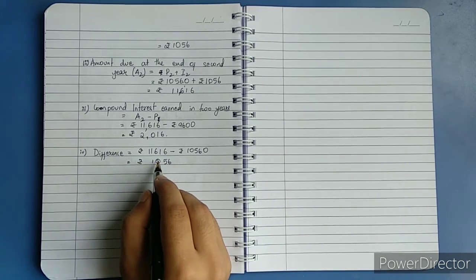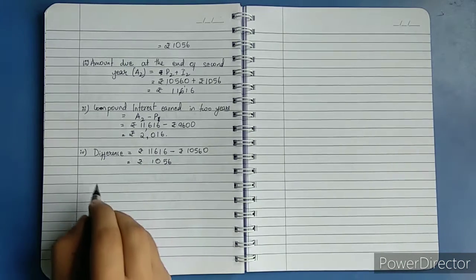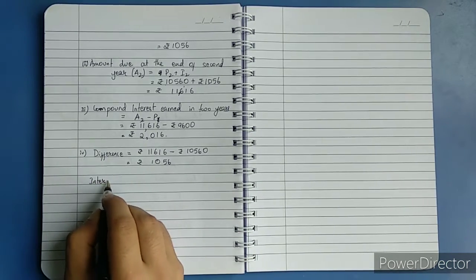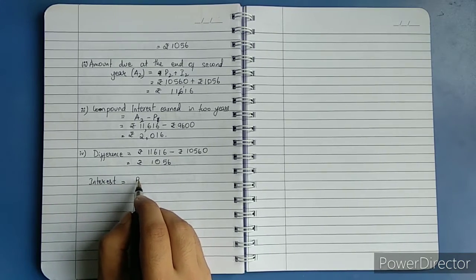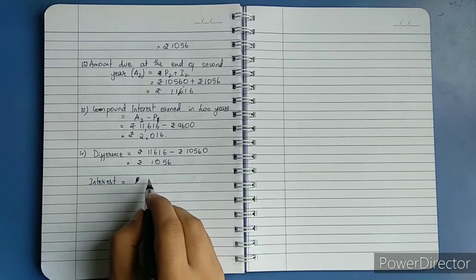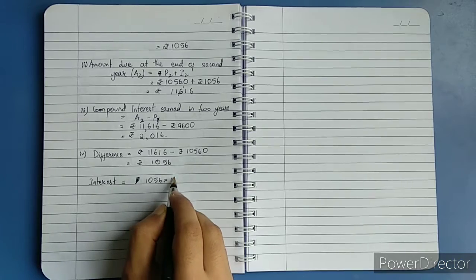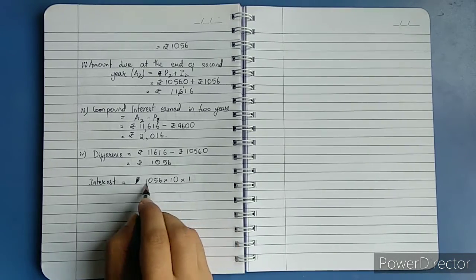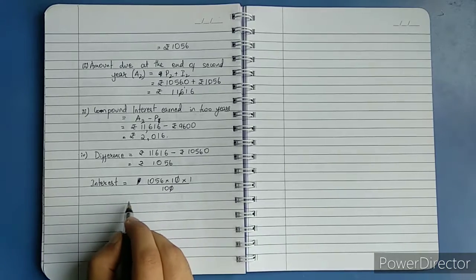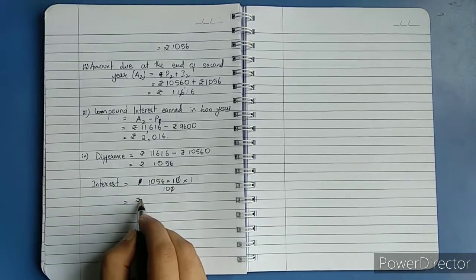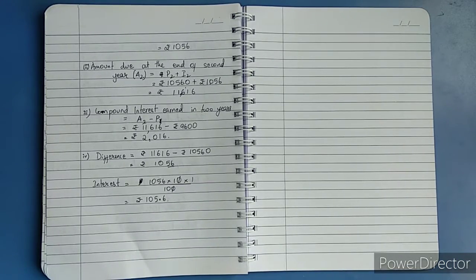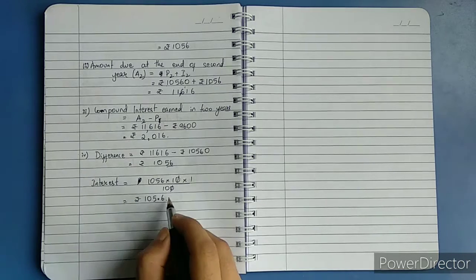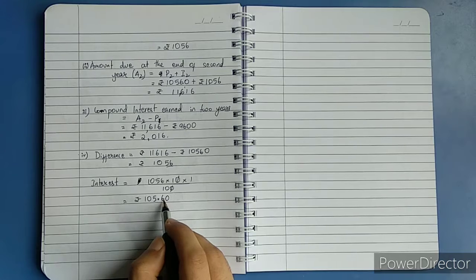This will be equals to rupees 1056. So now we need to find the interest on the sum for 1 year. So interest will be equals to PRT by 100, principal, this is our principal, so 1056 into rate is 10% into time is 1 year by 100. So 0, 0 cancel off. 1056 by 10 is rupees 105.6. So interest for this sum for 1 year will be equals to 105 rupees 60 paise, 105.60. Whenever we have rupees, we write 2 decimal places because in paise we have 2 decimal places.